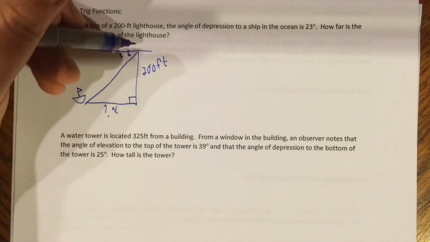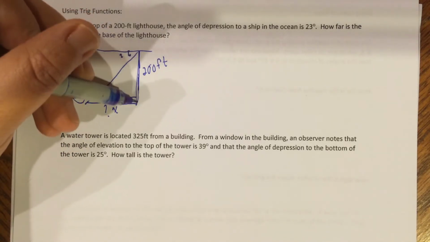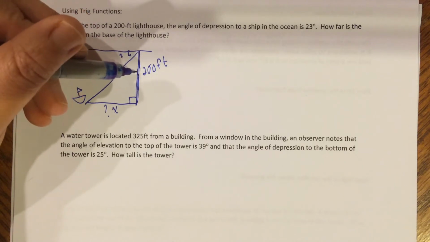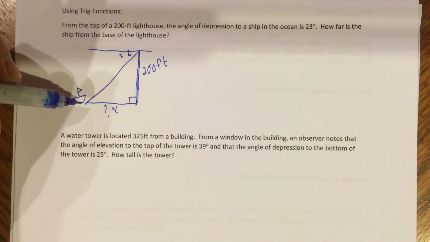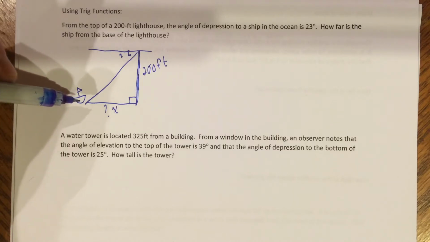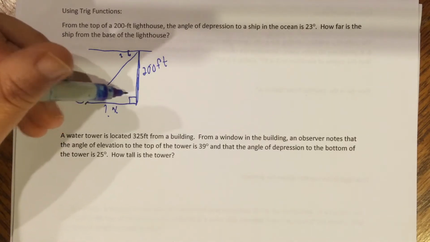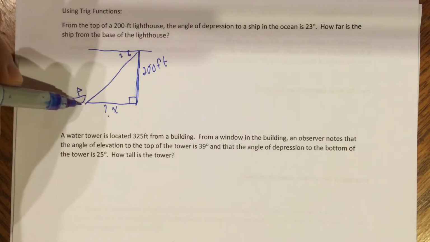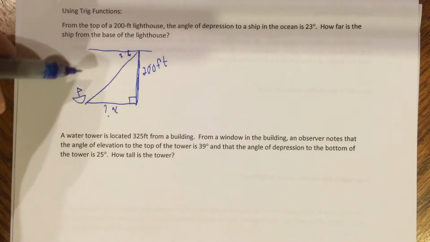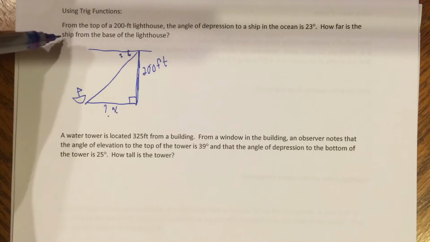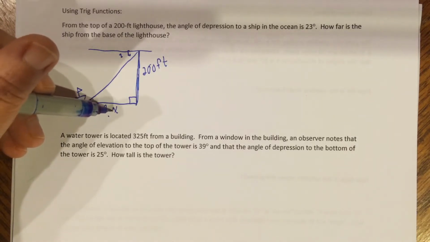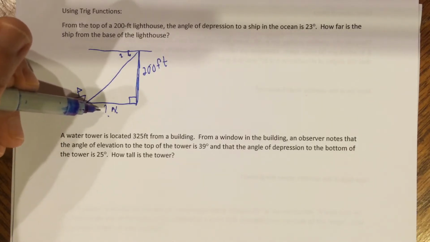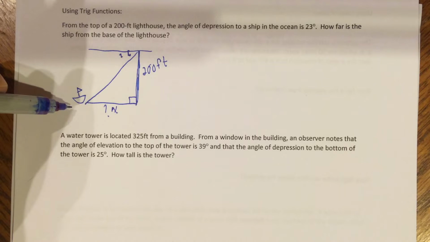So I drew in my lighthouse. I'm going to draw my lighthouse right here. It's my vertical coming down. That's 200 feet height. And when it comes down, it's going to hit the water, hopefully at a 90-degree angle, if it's not the Leaning Tower of Pisa. So I'm going to have a right angle here. I'm going to draw a ship, because it's saying there's a ship out there, and I want to know how far it is from the base. So I'm going to draw on a ship, and then label that my variable, because that is what I'm actually looking for. How far is that from the base?